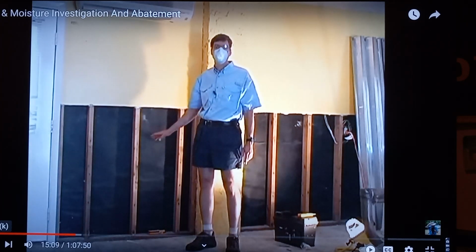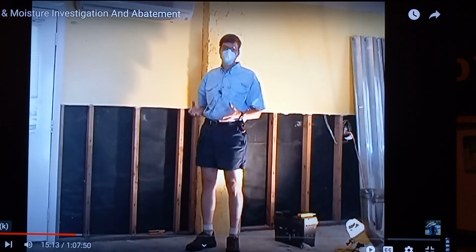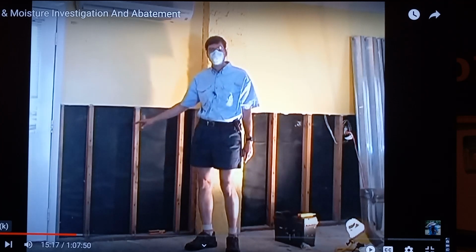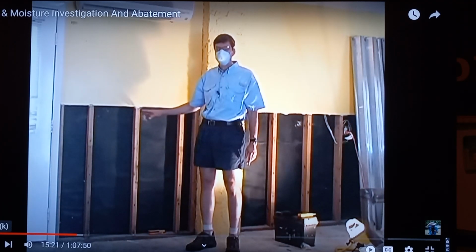It's extremely important to remove the moisture within 24 to 48 hours of any water event. These walls have been opened to evaluate the problem inside, the amount of moisture, and to facilitate the drying, so the walls can dry out.